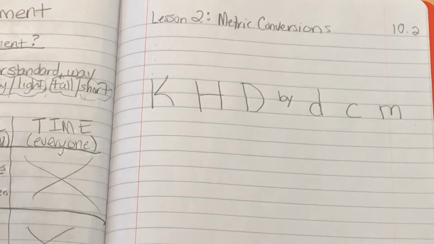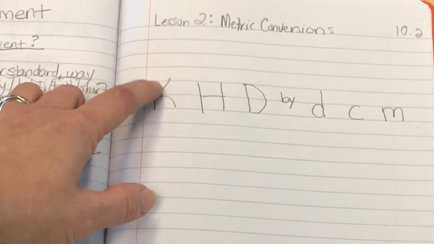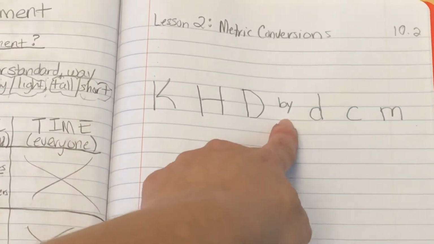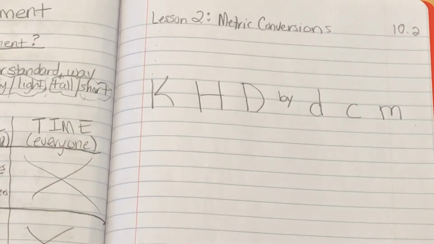Go ahead and copy that. I went down 1, 2, 3, 4, 5 lines, and I want you to do it big for this side, by, and then smaller for that side. Pause it if you need it.